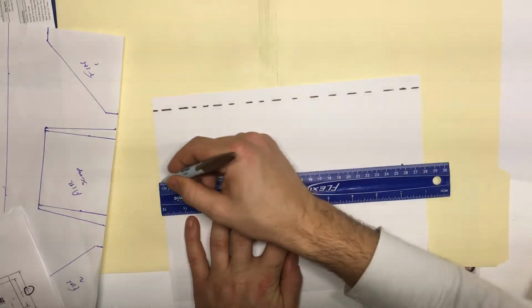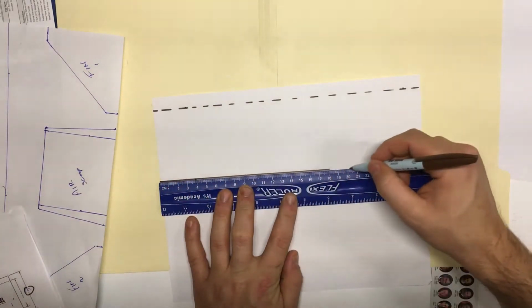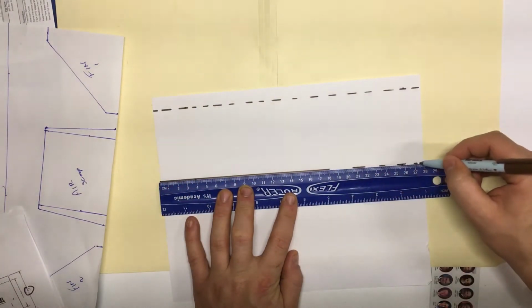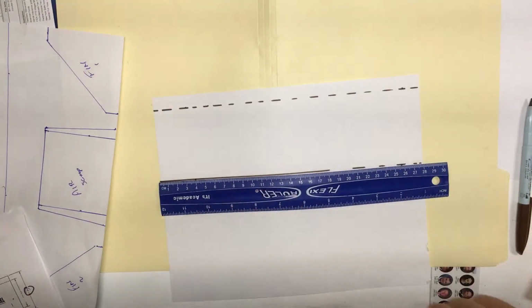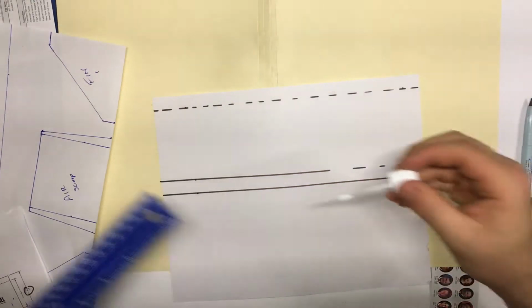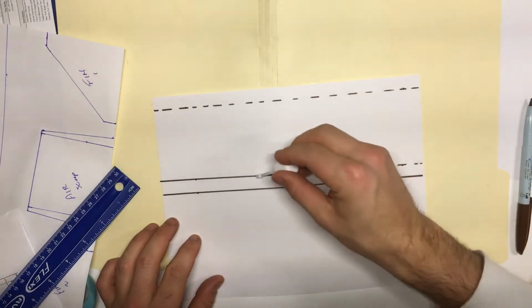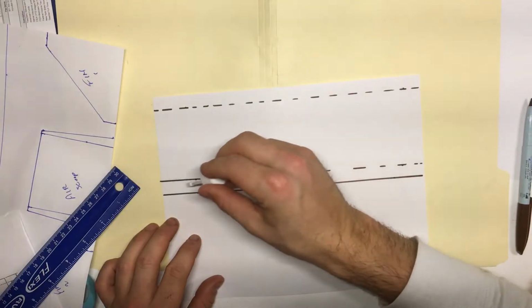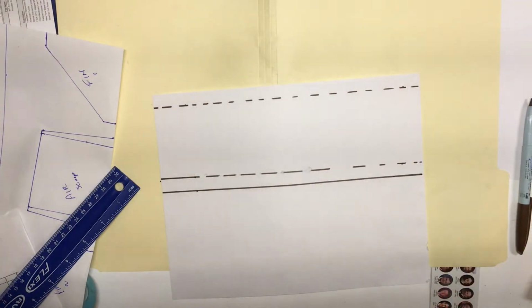Once again, I'll use that solid line. Oh, I'm supposed to be making a dash. My mistake. Hopefully that dries up in a matter of seconds.